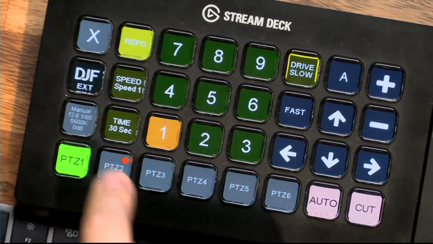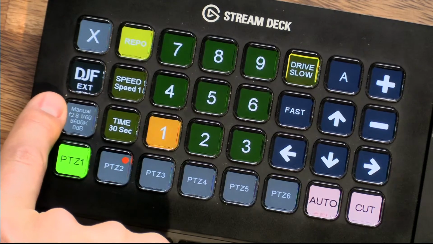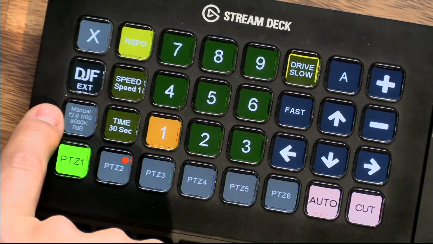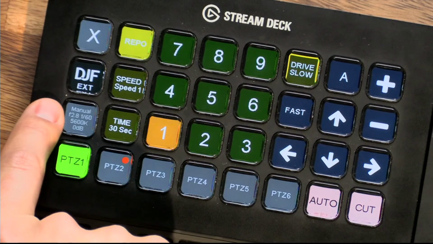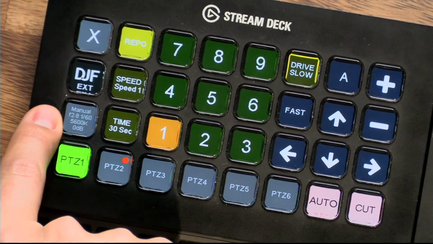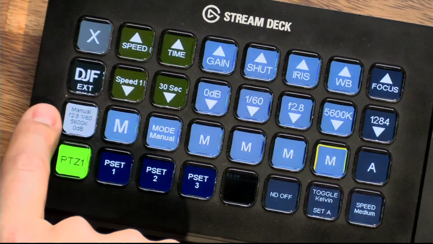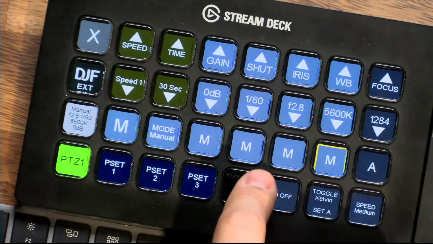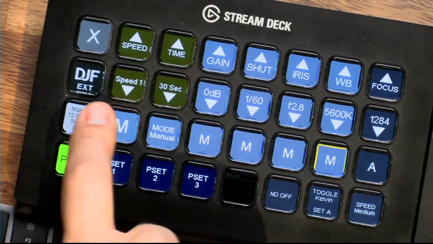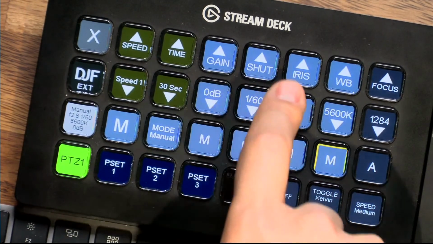And then for each camera, you can see here it's a list of my settings. So I'm on manual, f2.8, 1/60th of my shutter, 5600 Kelvin is my color balance, and I'm at 0 dB. So that's the vital statistics that I need to know, like, yes, this is the way that I want this camera set up. And if I press this, it brings me to this secondary page where I have drive control, and I've got auto or manual control, and I can adjust all of the parameters.